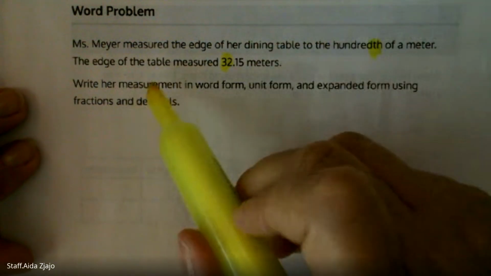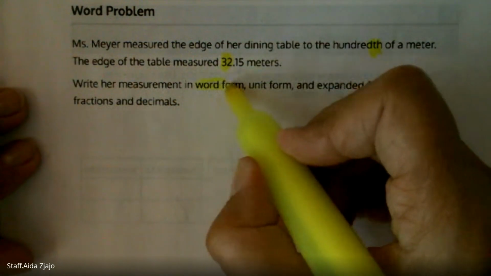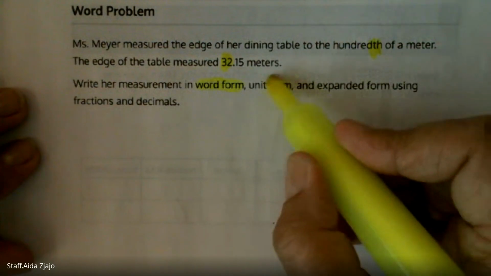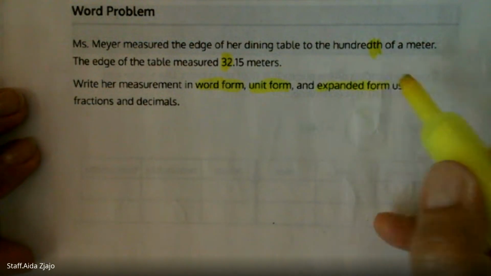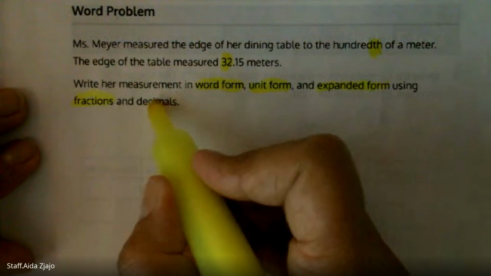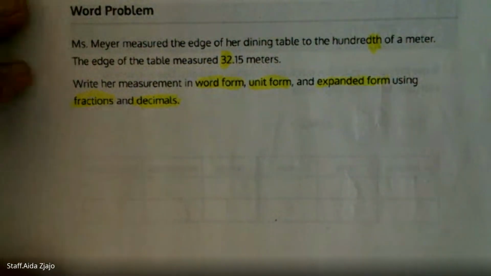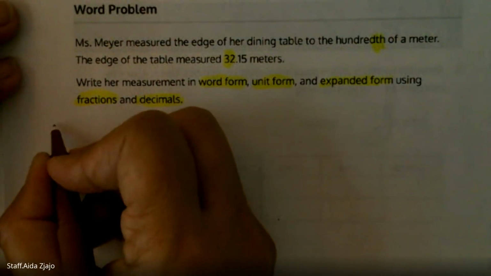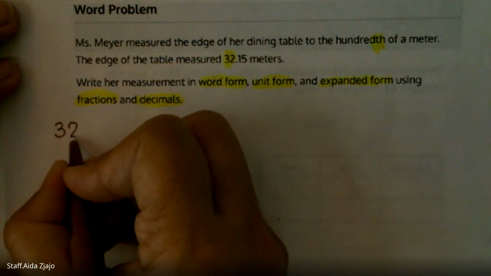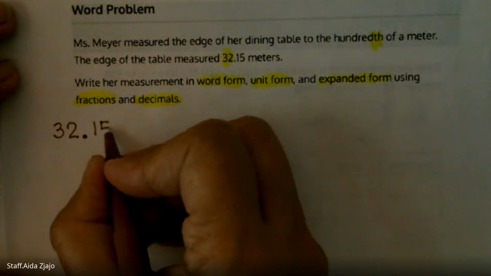We need to write her measurement in word form, unit form, and expanded form using fractions and decimals. Okay, so let's see what they want. The word form: she measured 32 whole meters and 15 hundredths.